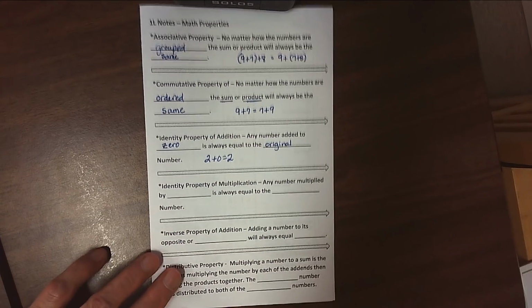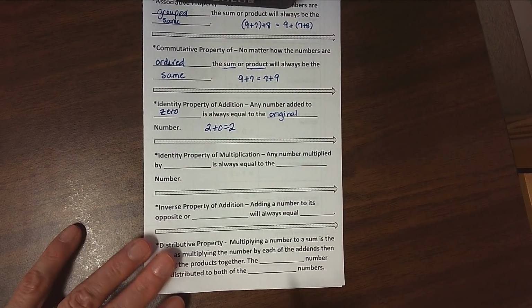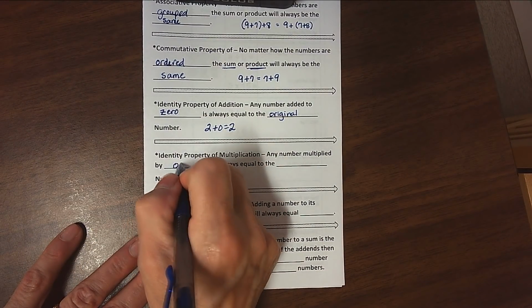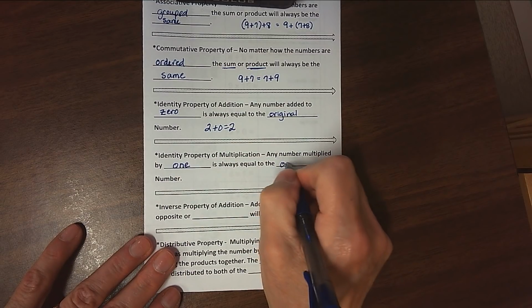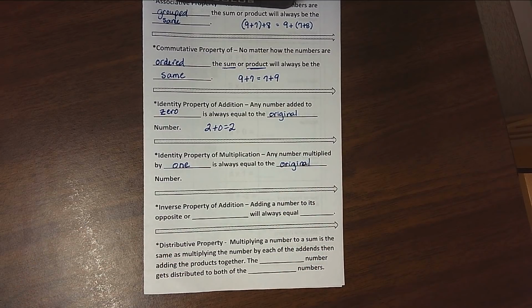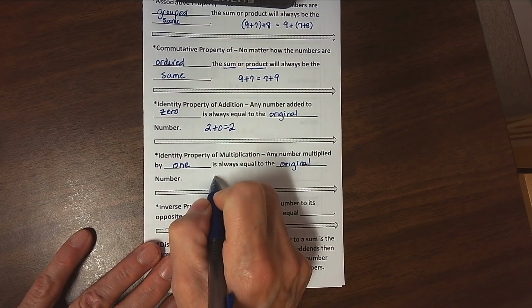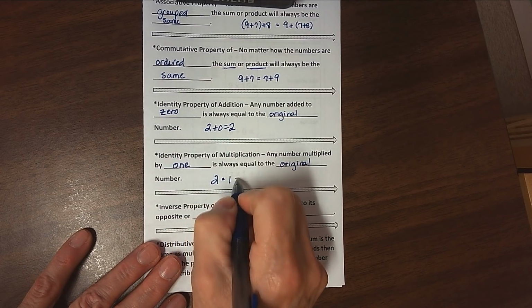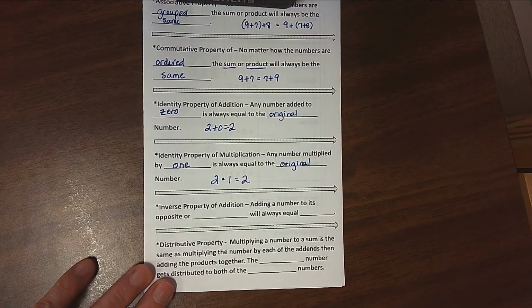The identity property of multiplication then is similar. For multiplication, any number multiplied by 1 is always equal to the original number. So we know that. We can't use 0 here because any number multiplied by 0 is 0. All right. So 2 times 1 equals 2. Any number we multiply by 1 gives us the original number back.